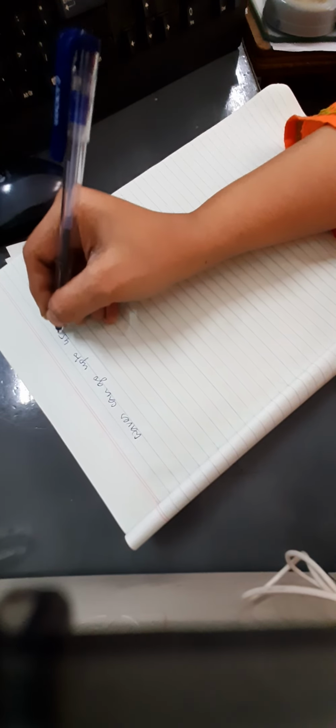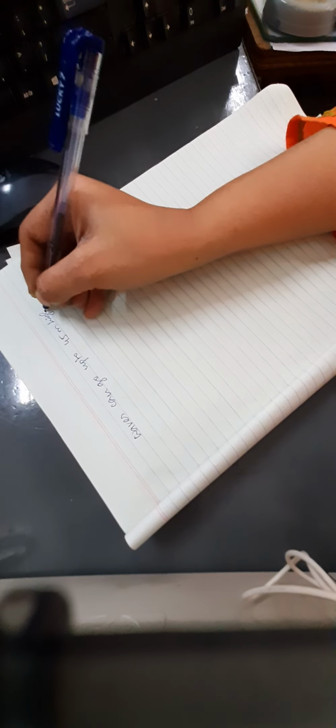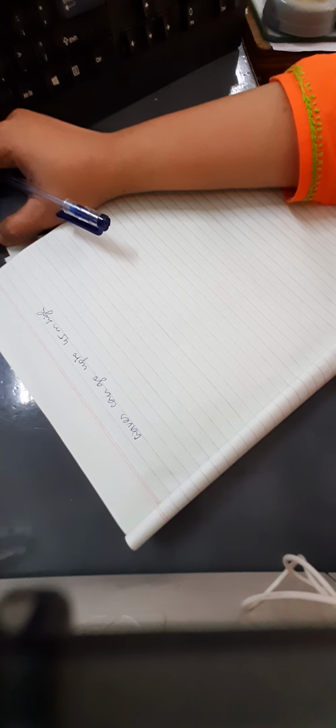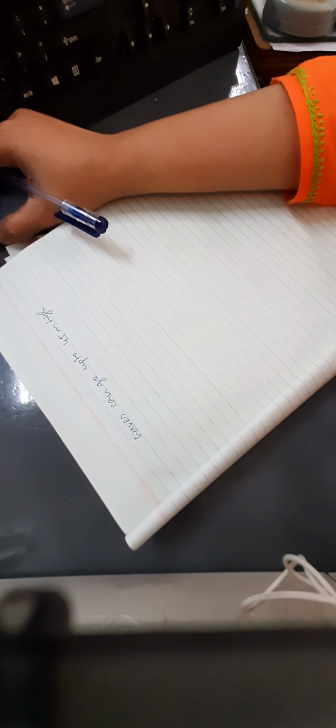Okay, so the waves can go up to 45 meters high. Have you understood? The waves can go up to 45 meters high.